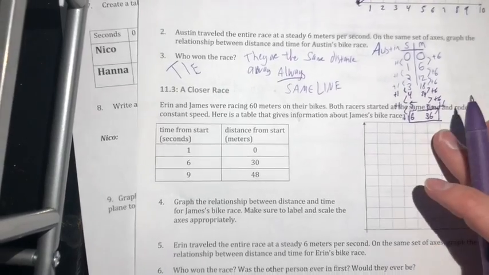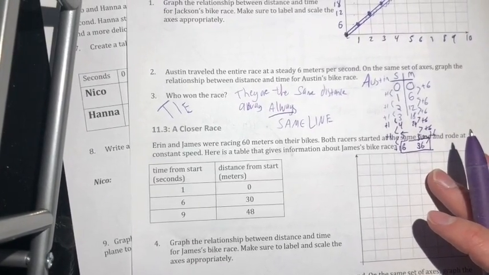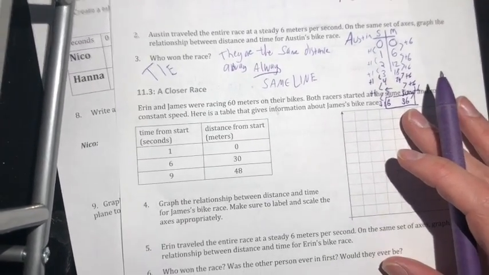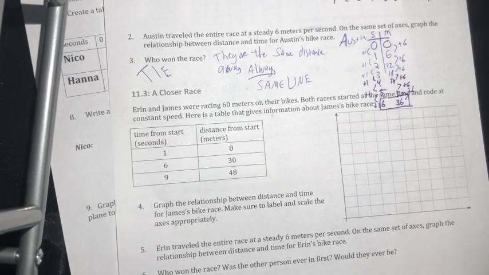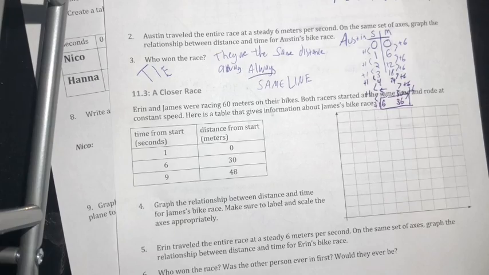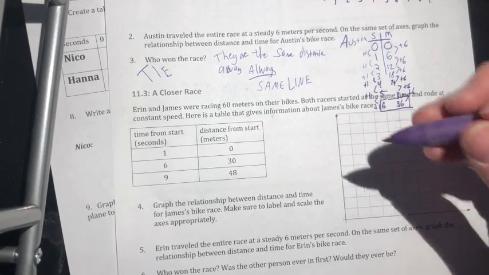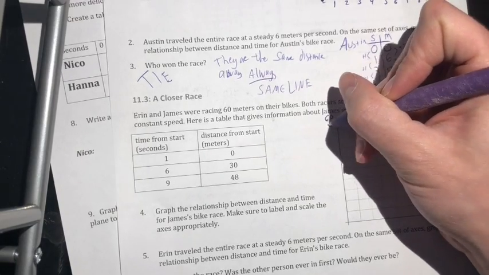So, here's another close race. Aaron and James are racing 60 meters on their bikes. Both racers started at the same time and rode at a constant speed. Here's a table of information about James's bike race. They both race 60 meters again. I'm going to scale my graph the exact same way.